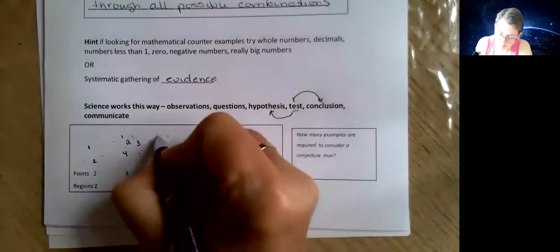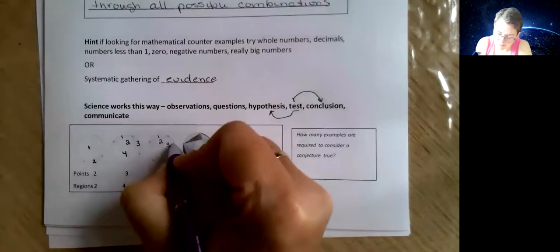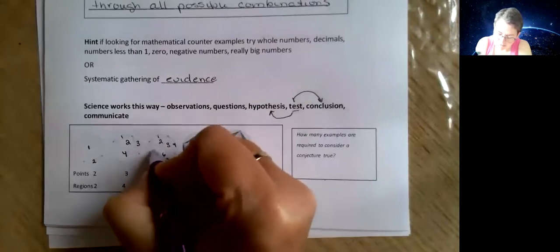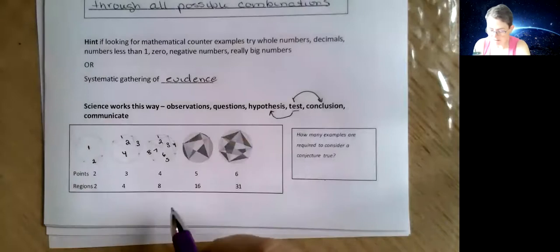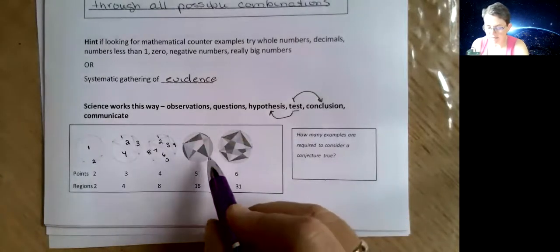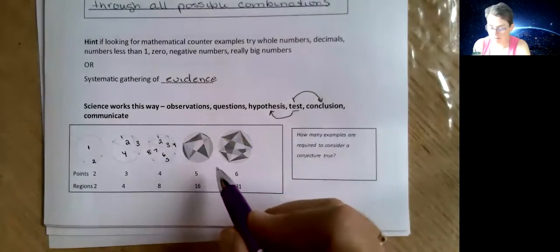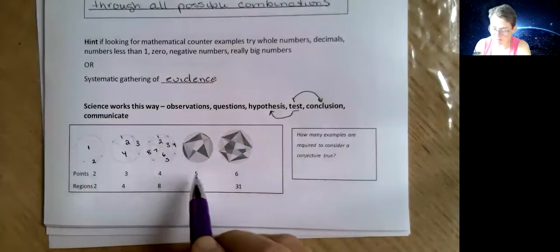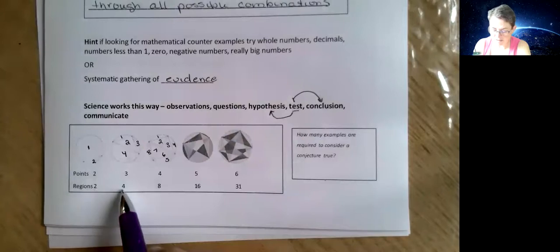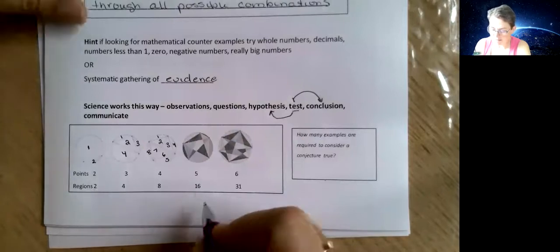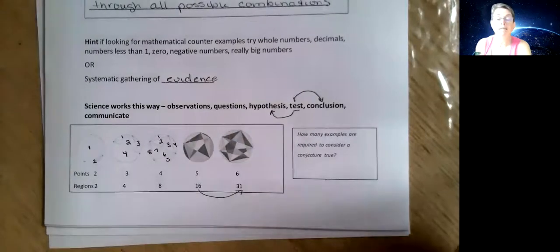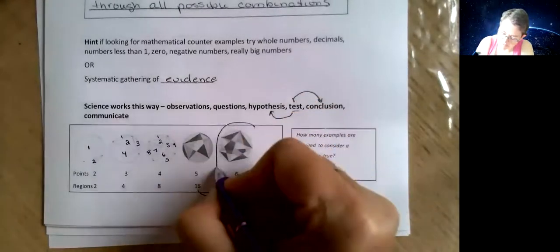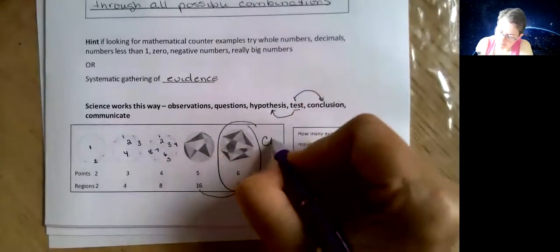There are 4 points, 1, 2, 3, 4, 5, 6, 7, 8. All right. And then they went to 5 points, and it's really hard to start counting. It was 15, so I'm seeing 2, 3, 4, 5, 6. Doubling, doubling, doubling, and it didn't. So here is your counterexample.